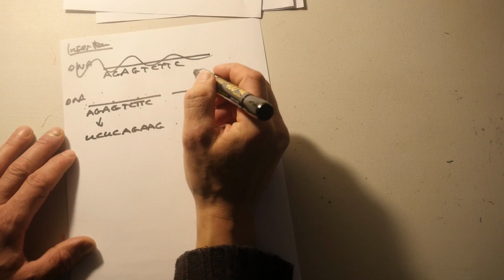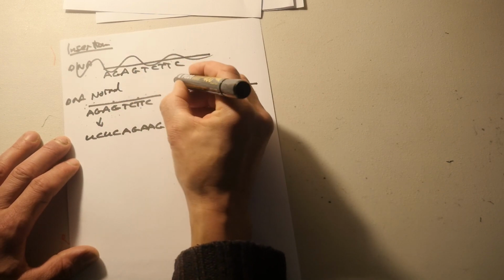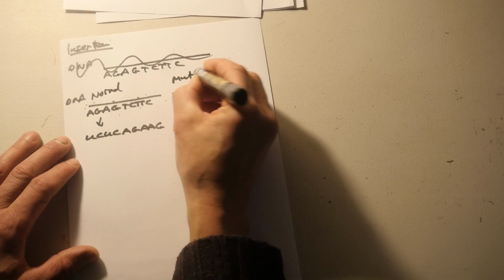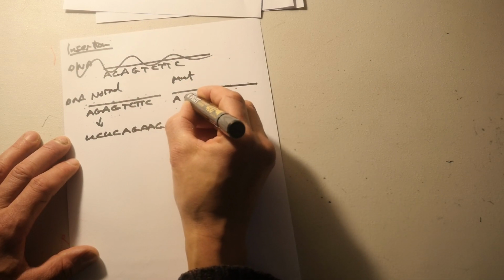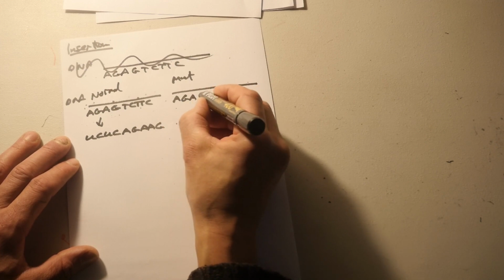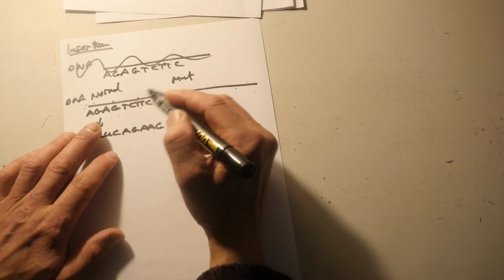But that's normal, and in the mutated version, you got A, G, A, okay? Then you got, what was that meant to be?